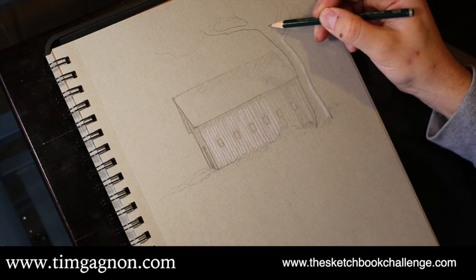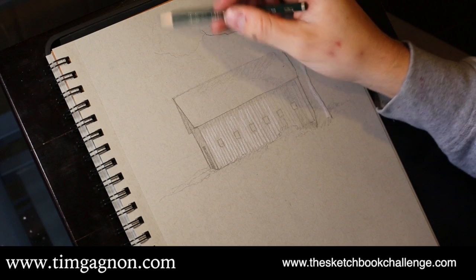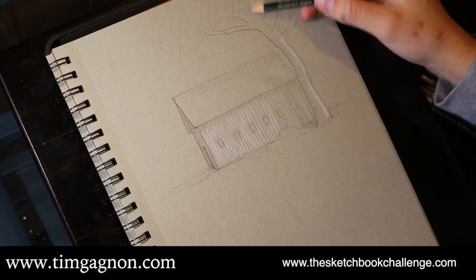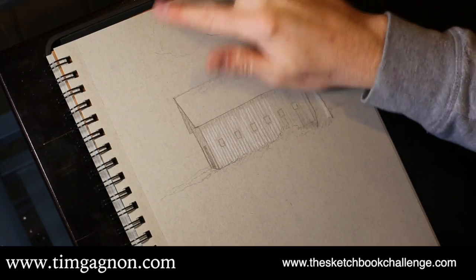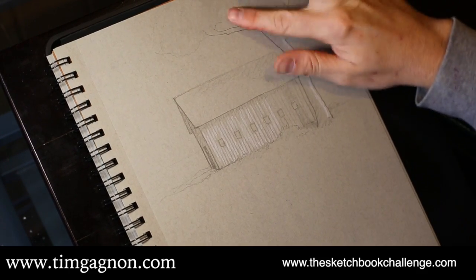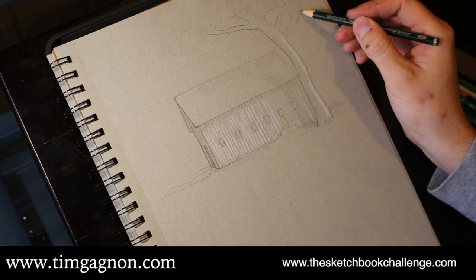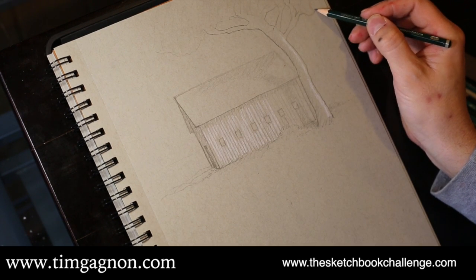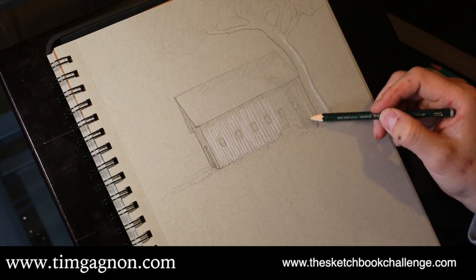Okay, and just for fun, I'll draw in a few more branches, then maybe just shade it by scribbling in a little bit. Eventually we'll get to drawing entire scenes. Right now I want to just talk about perspective, making an actual three-dimensional shape, and then talking a little bit about the shadow here.